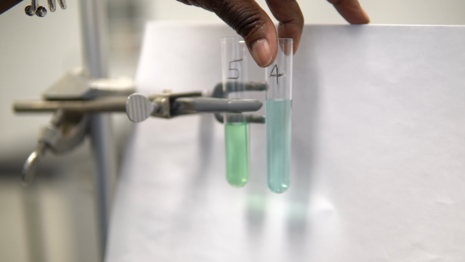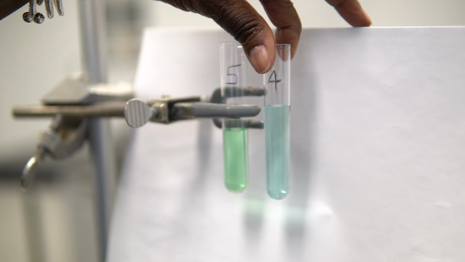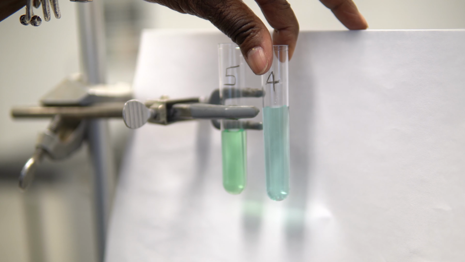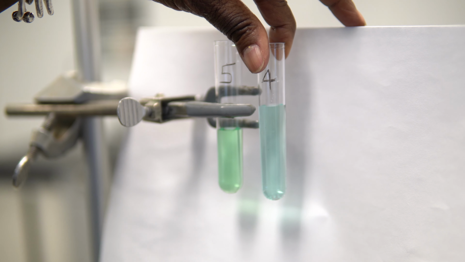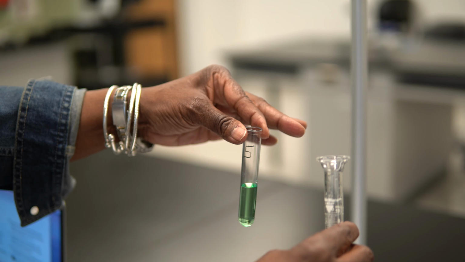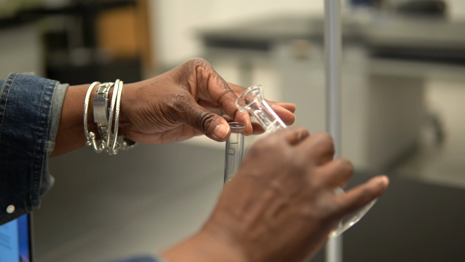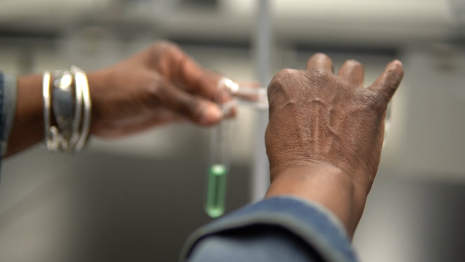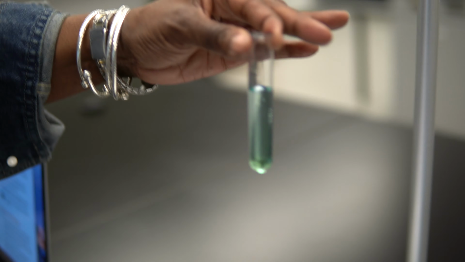Record these colors in data table 1. Also take a photo of test tube number 4 and test tube 5. Add 3 milliliters of water to test tube number 5 and stir with a pipette. Keep all test tubes for the next activity.